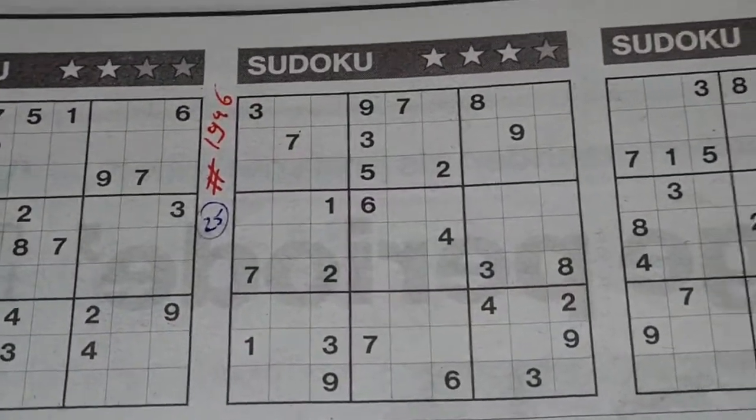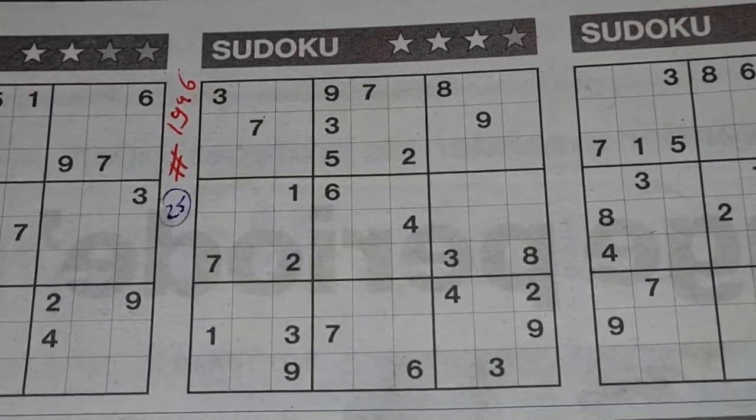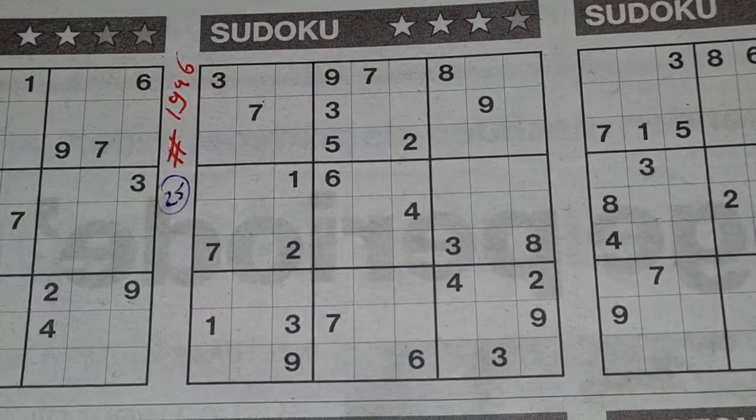This is the correct one. I almost made a mistake.